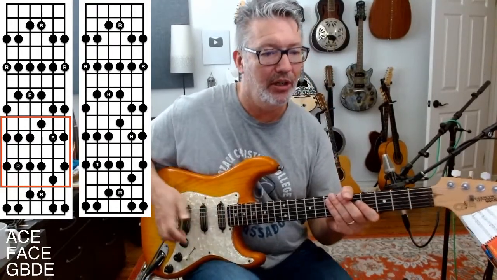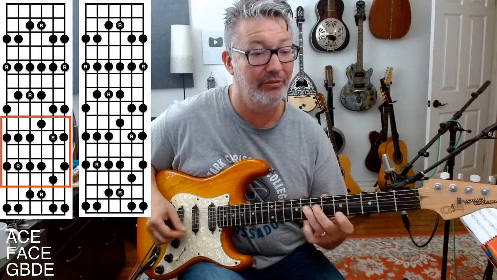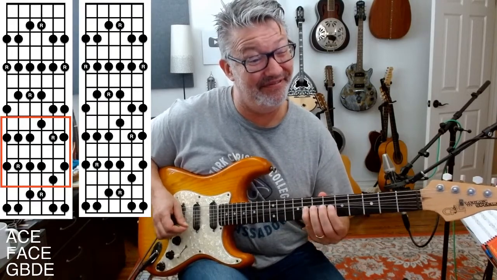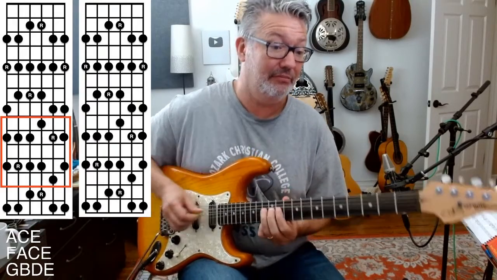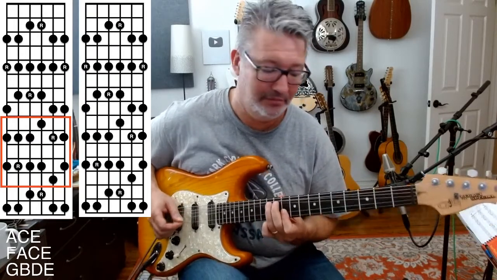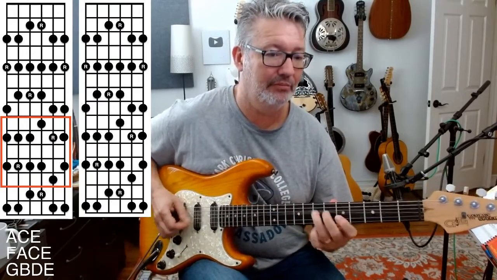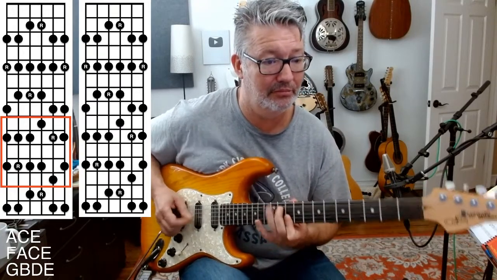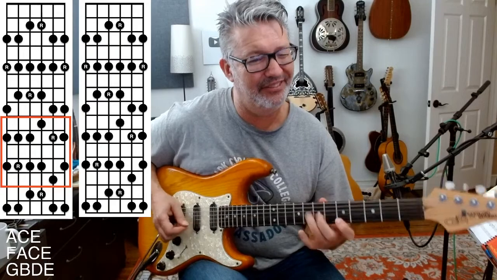Sorry, here we go. This lick, okay, that's pretty easy in pentatonic number 1. That one's a little tough. It's a little tough there, but it's easier here. So if you're doing something like this, I feel like it's a little bit easier than this one.